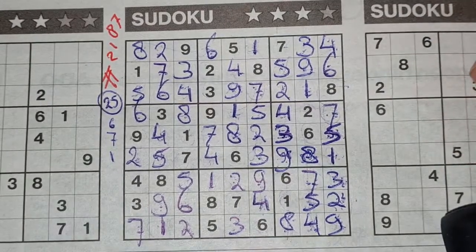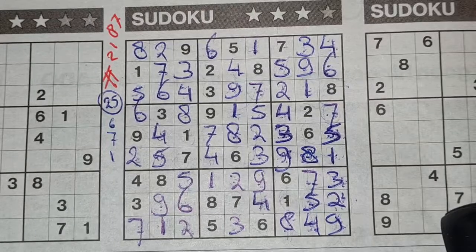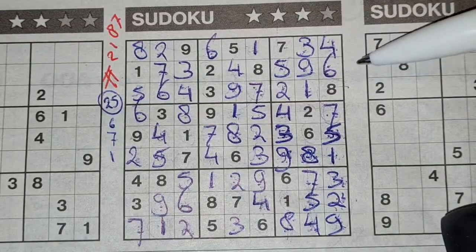Great Sudoku. Great 3 stars Sudoku. I like this one. Do you think so?